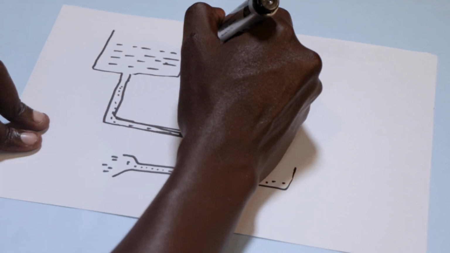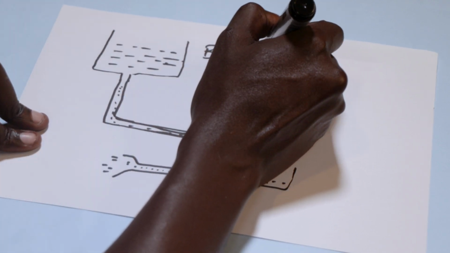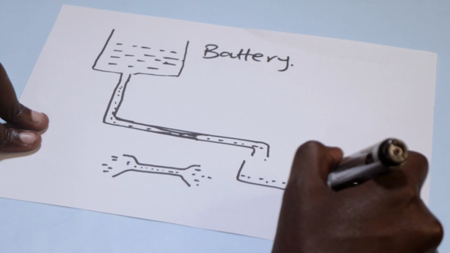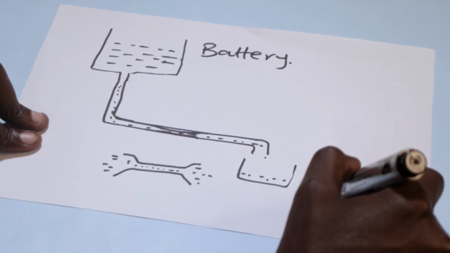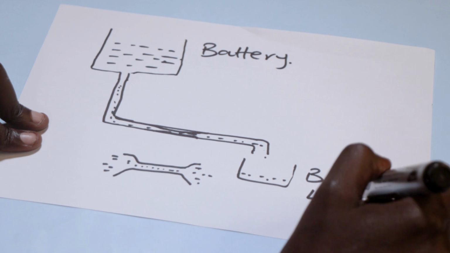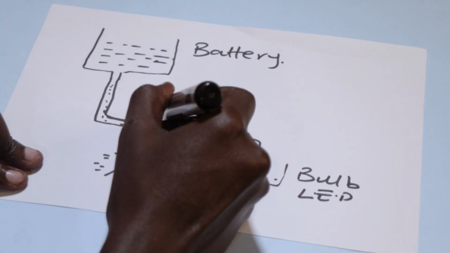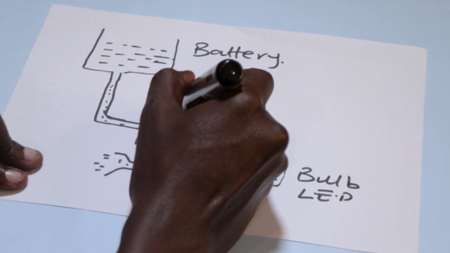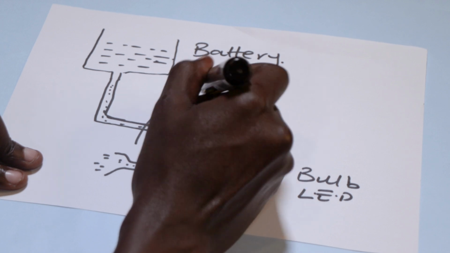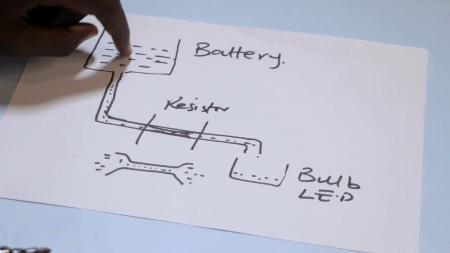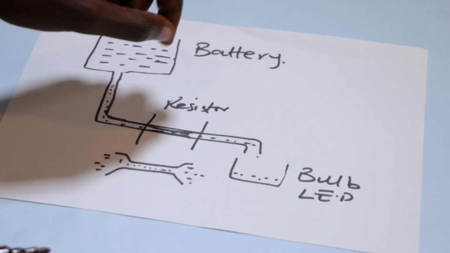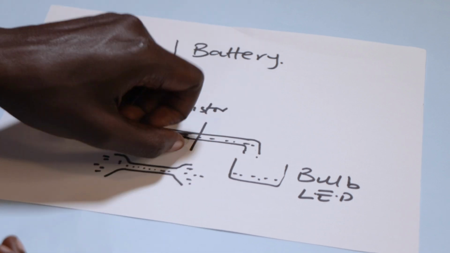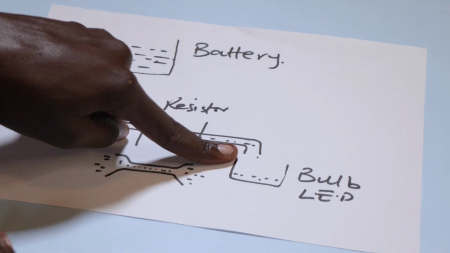So if you think of this as the battery and this as your bulb or LED, the resistor that you put in here is going to control the amount of water that's reaching your bulb. The more resistance that you have here, the less water is going to flow out. So that means that you can use a resistor to precisely control how much electrical energy you want to flow in an electrical circuit.